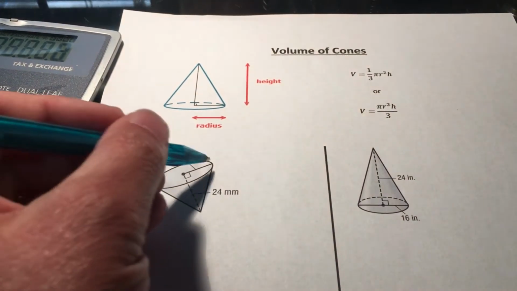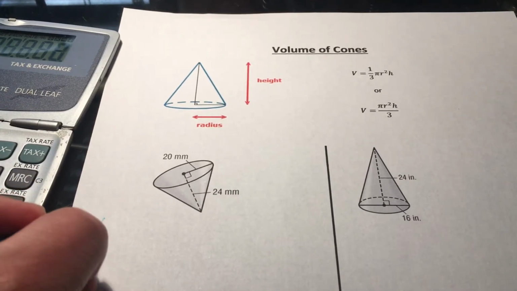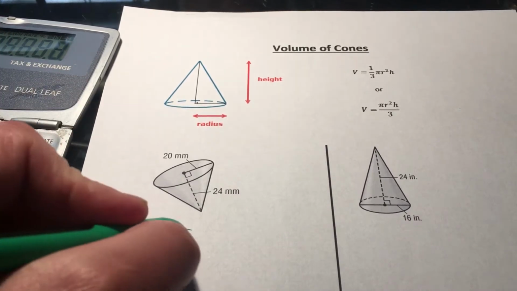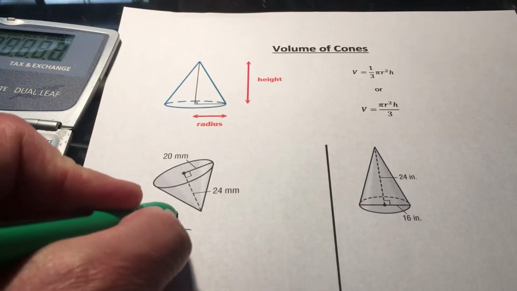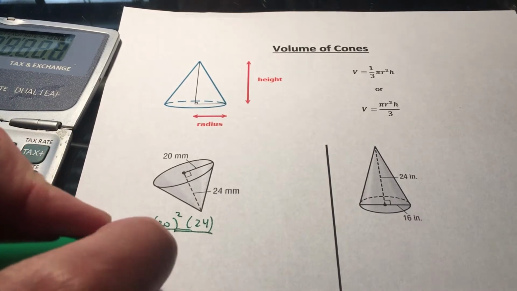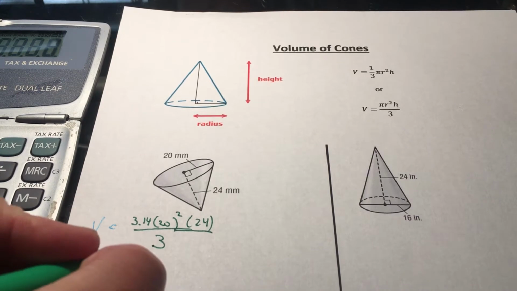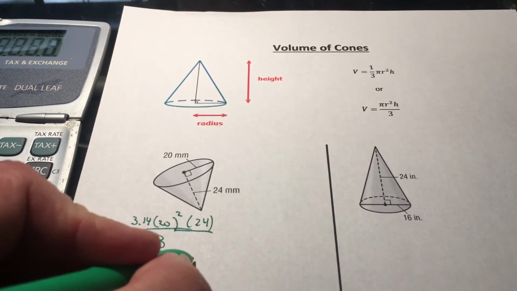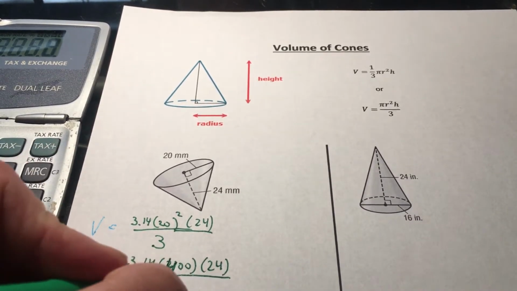So if I take a look at this one, I was given the radius and this was the height. So I would go V equals 3.14 times the 20 squared times the 24, divide that by 3. So here then I would go 3.14 times 400 times 24 divided by 3.